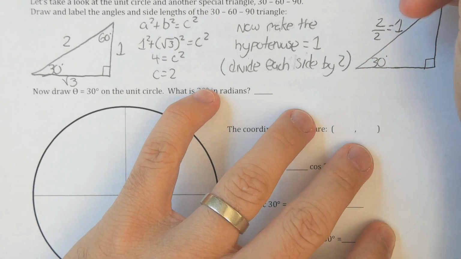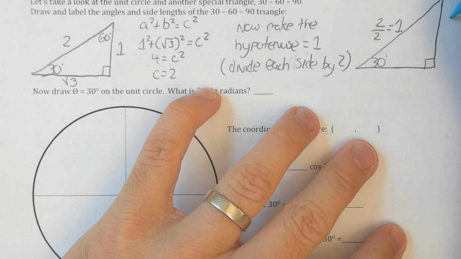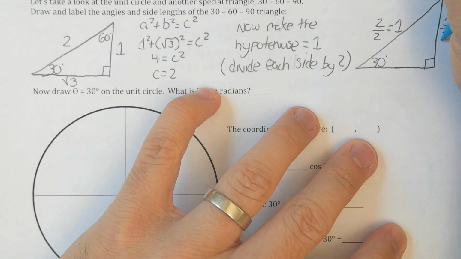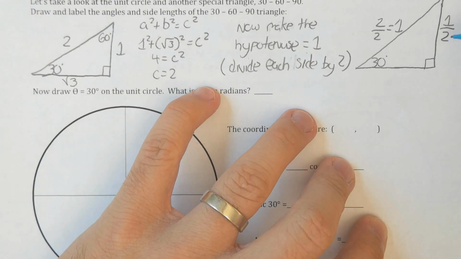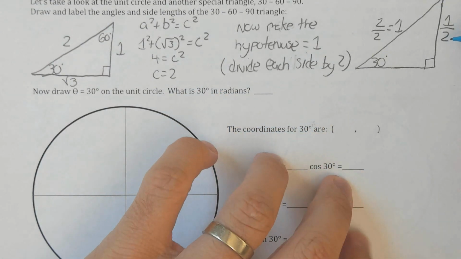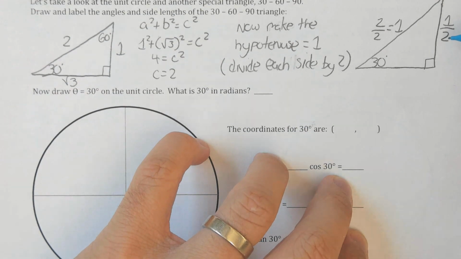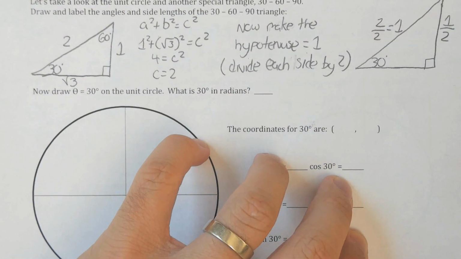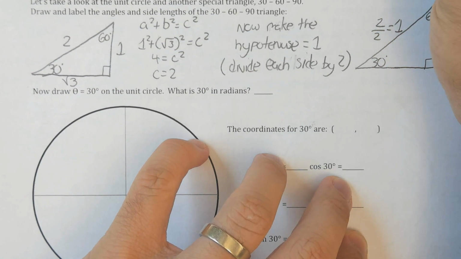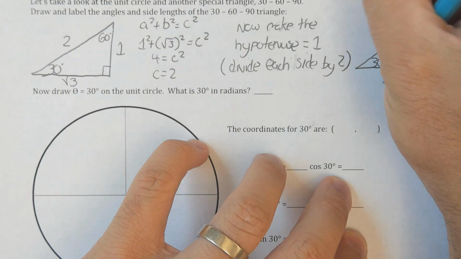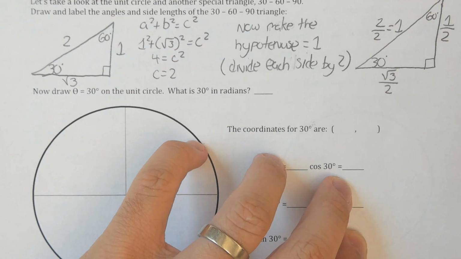Opposite of 30 degrees was 1, but when we divide that by 2, now it's just equal to 1/2. Again, we don't have to rationalize or do anything here because 2 is fine, and it's just a constant. 1 over 2 is just 1/2. When we look at opposite 60 degrees, what was that originally equal to? Root 3, but when you divide that by 2, now you've got root 3 over 2.